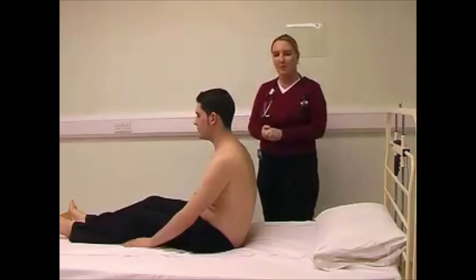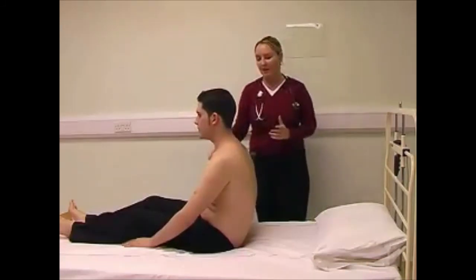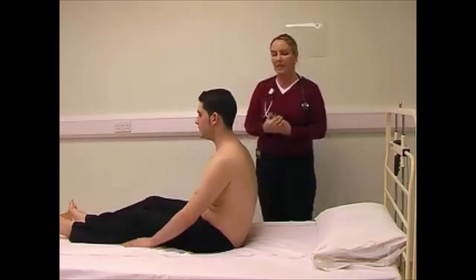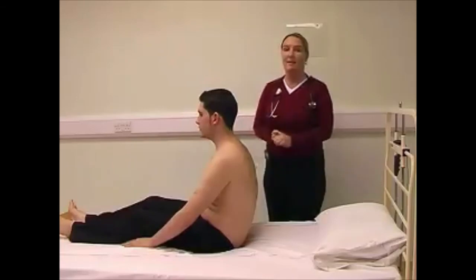The final part of the abdominal examination involves an examination of the inguinal area, looking for inguinal lymphadenopathy, an examination of the external genitalia and a rectal examination.